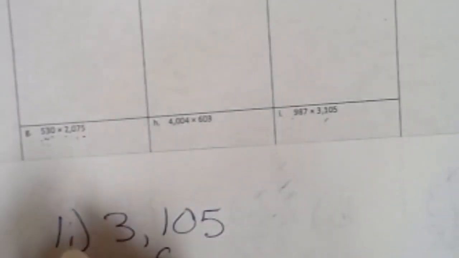All right, that was 1H, so this is going to be 1I. Again, with 1I, just like we did on 1G, the larger number comes second, but I don't really want to put that larger number on the bottom, so I'm allowed to put it on the top. 3,105,987.